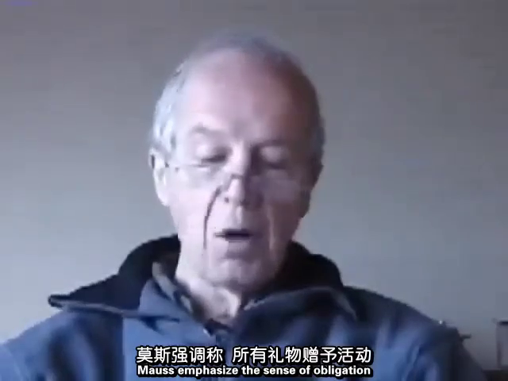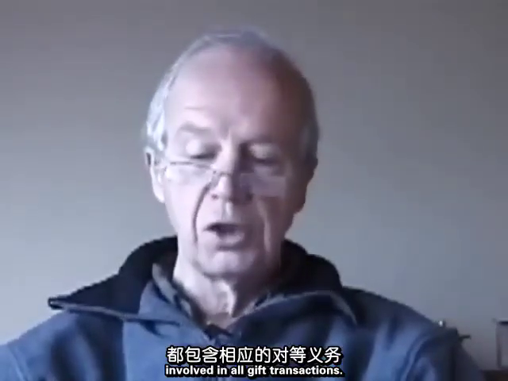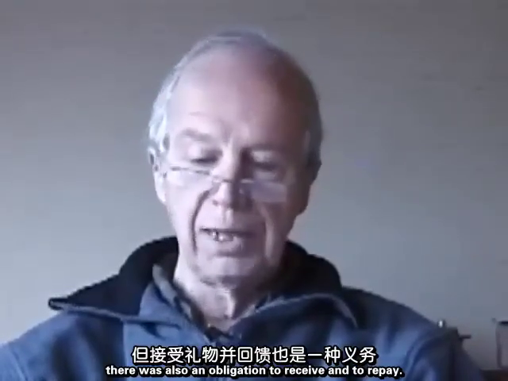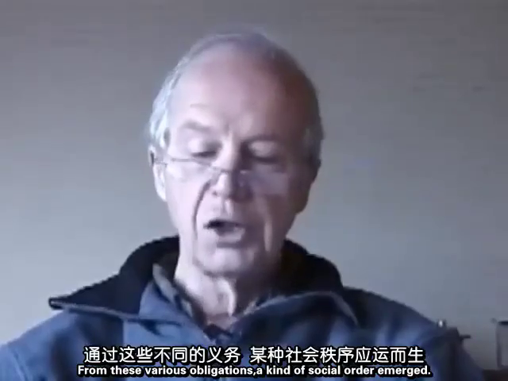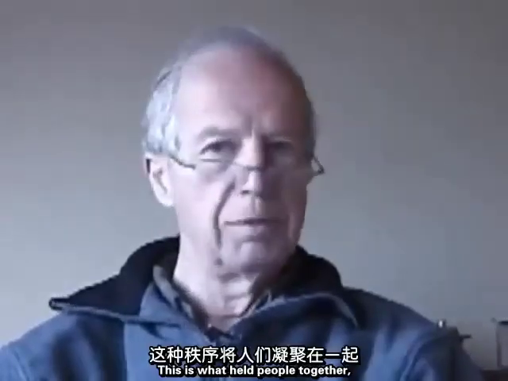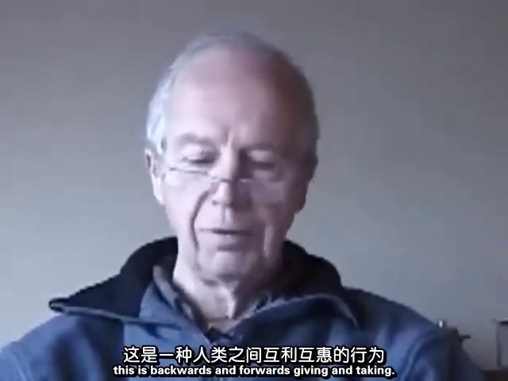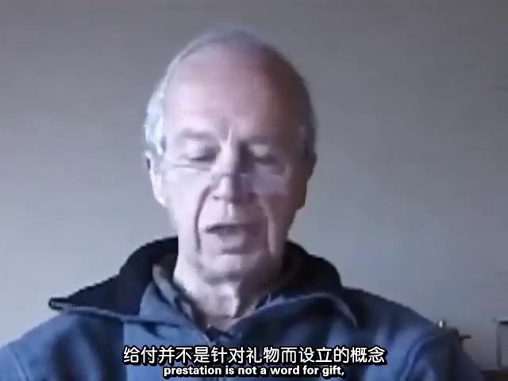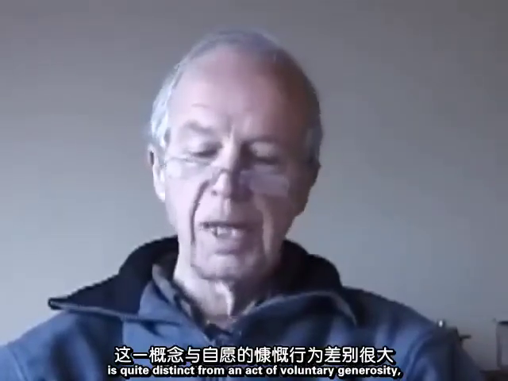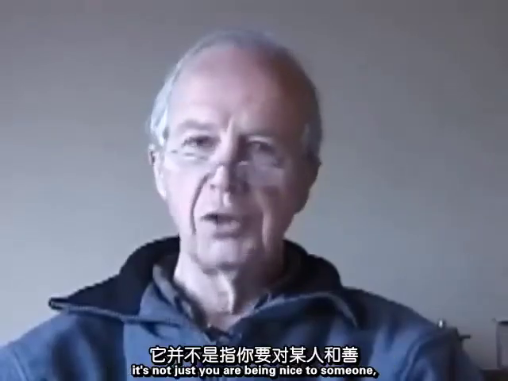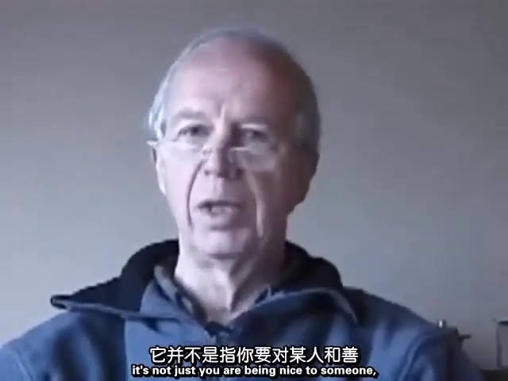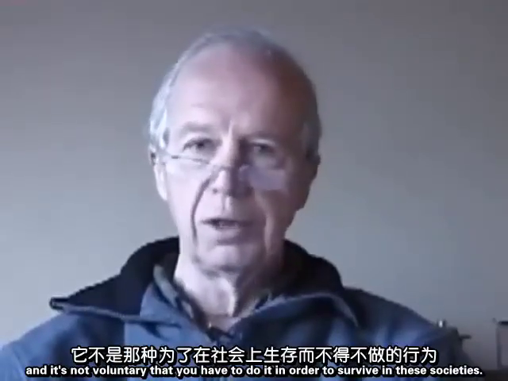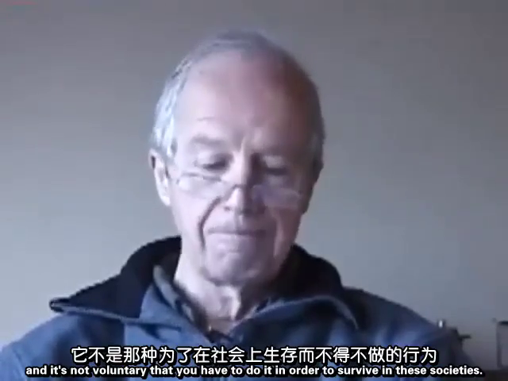Mauss emphasized the sense of obligation involved in all gift transactions. There was an obligation to give, but there was also an obligation to receive and to repay. And from these various obligations, a kind of social order emerged. This is what held people together, this backwards and forwards giving and taking. The total prestation, which is another word for gift, is quite distinct from an act of voluntary generosity. It's not just you being nice to someone, it is part of your social relationship. It's not voluntary, you have to do it in order to survive in these societies.